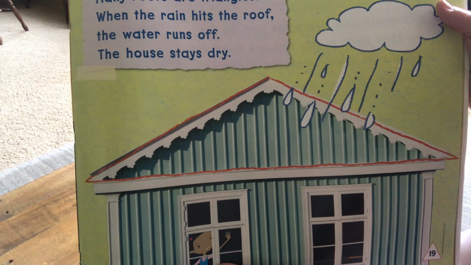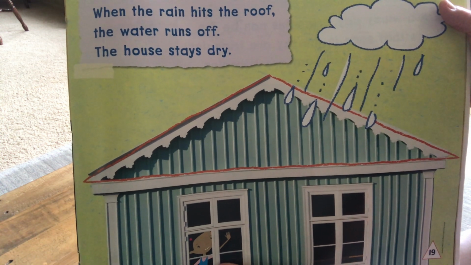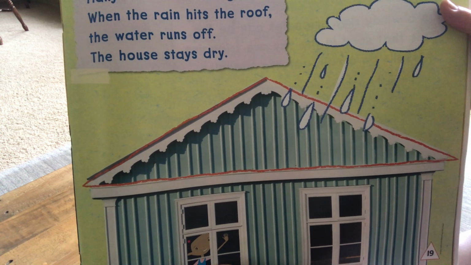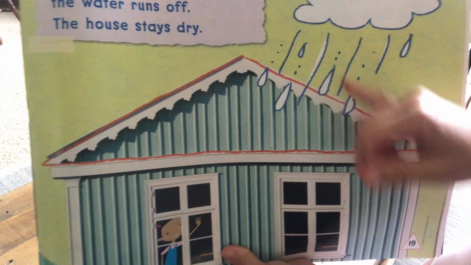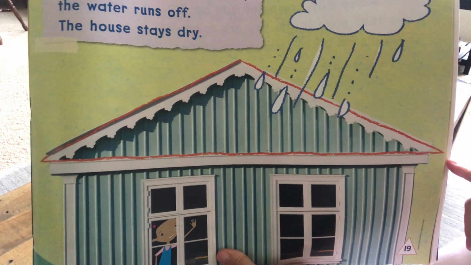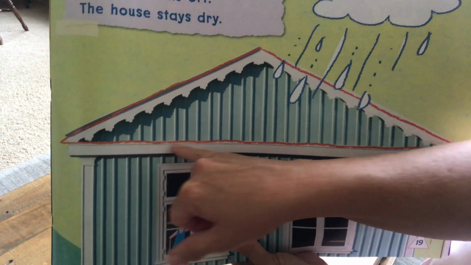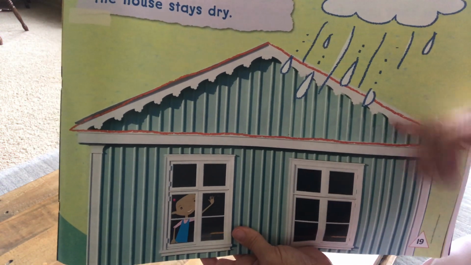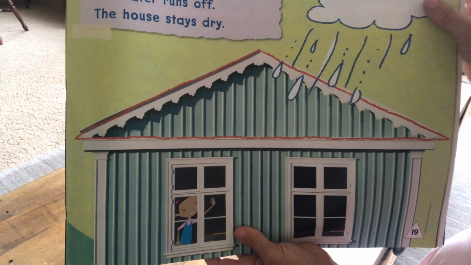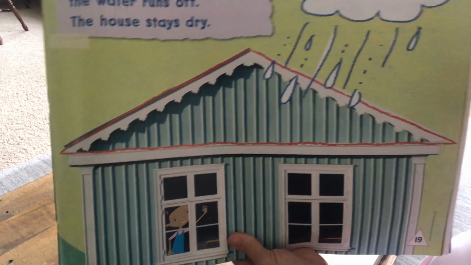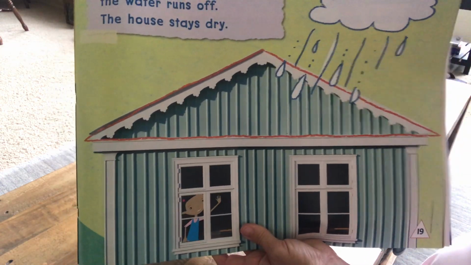When the rain hits the roof, the water runs off and the house stays dry. So engineers will design a roof to be a triangle shape so that it runs down. So when the water hits, it runs down and off. Because if you had a flat roof, the water would just sit there and accumulate, and it could leak into the house. So that's why a lot of roofs are made into triangle shapes for the water to run off.